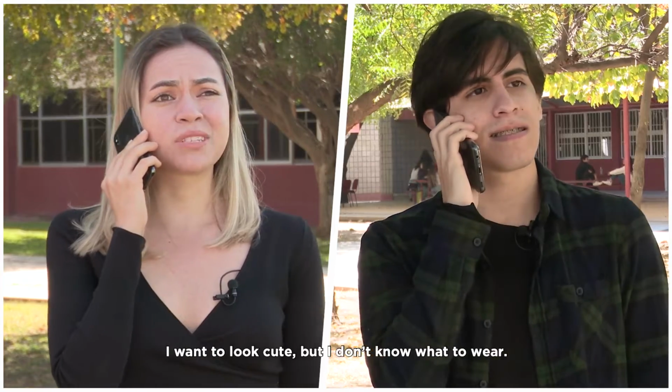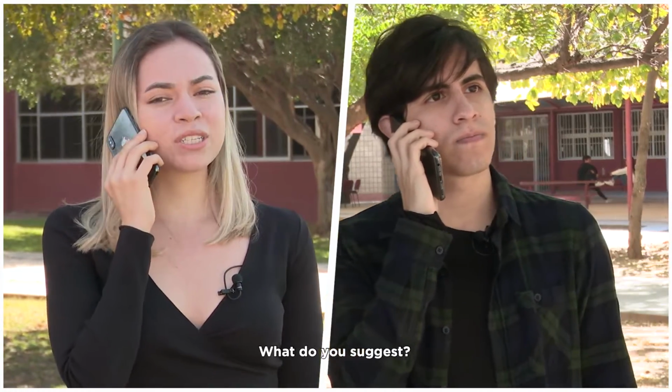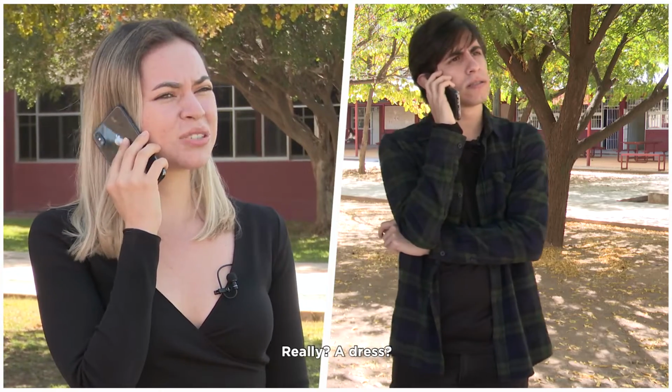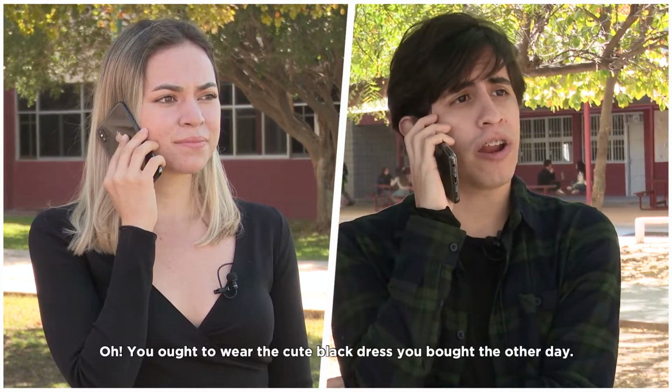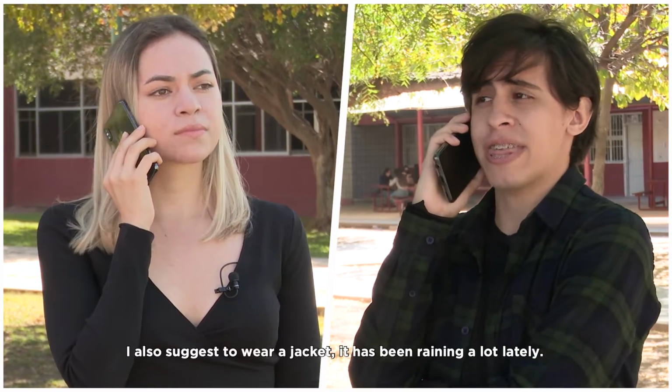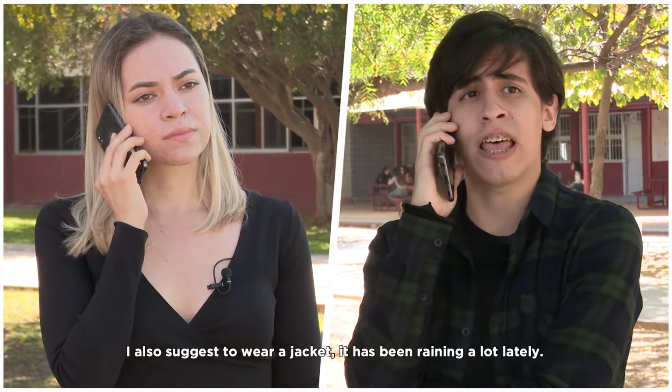I want to look cute, but I don't know what to wear. What do you suggest? I think you should wear a dress. Really? A dress? Oh, you ought to wear the cute black dress you bought the other day. I also suggest to wear a jacket. It has been raining a lot lately.